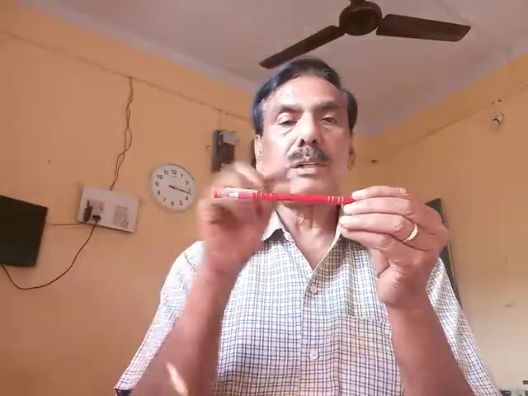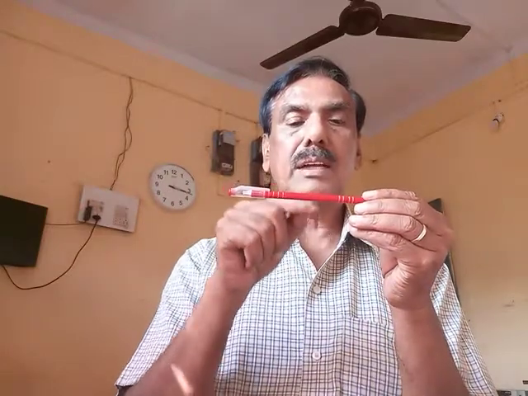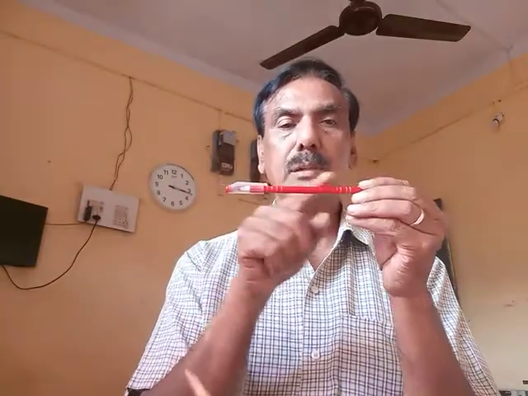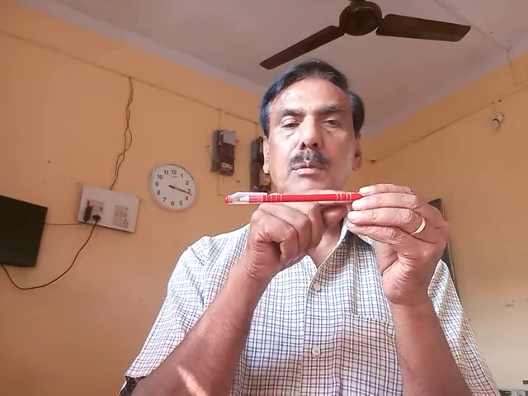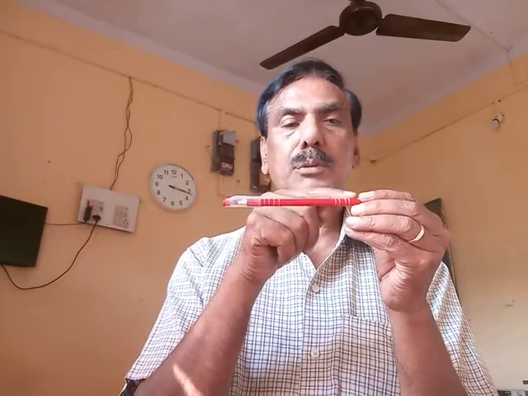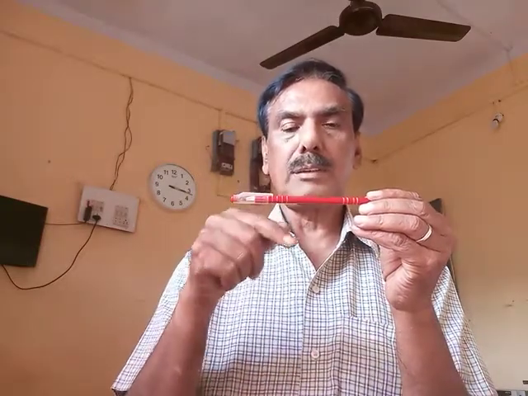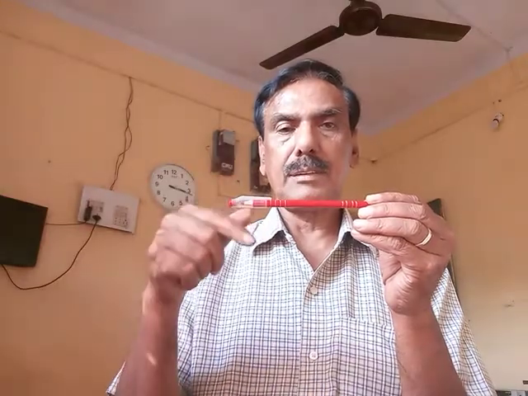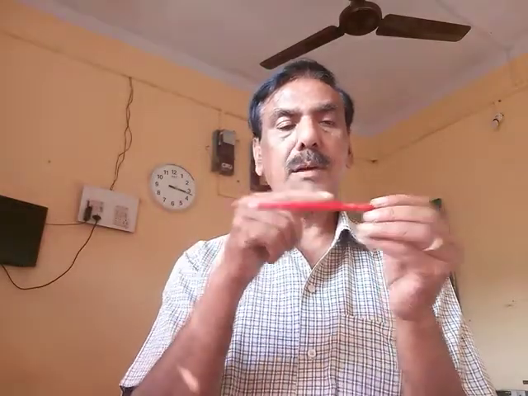They oscillate like this. Suppose this is the movement of the wave, so the particles move like this. This is the mean position. The particles oscillate up and down, perpendicular to the direction of the wave.